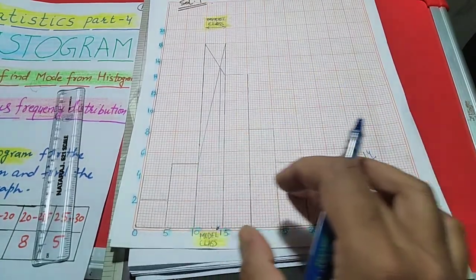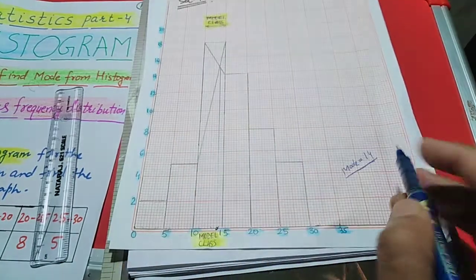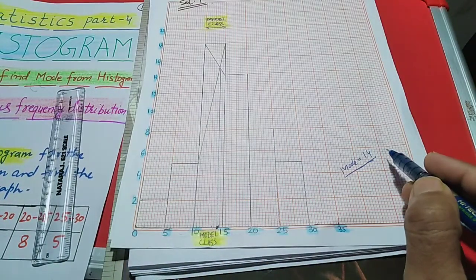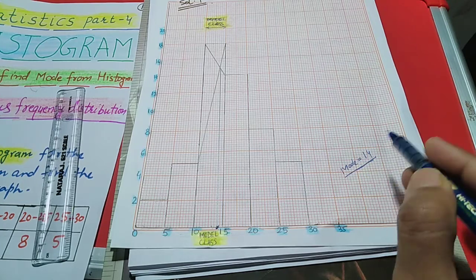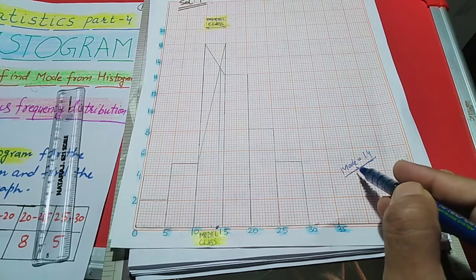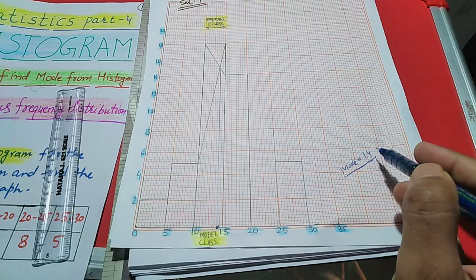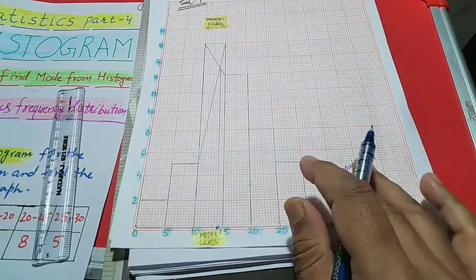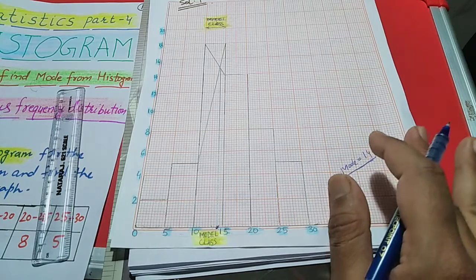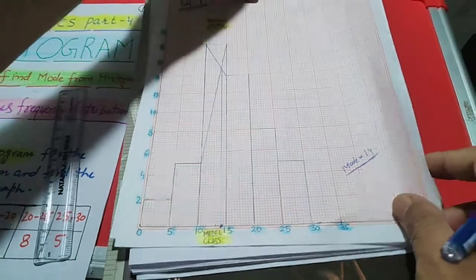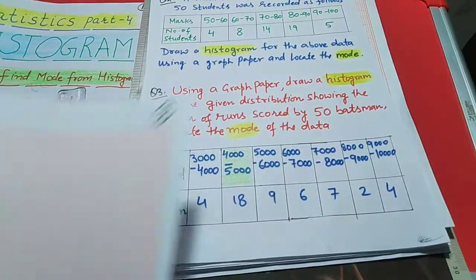Whenever you are doing such calculations, plus or minus 0.5 may happen. Some can estimate 13.5 and some can estimate 14.5. So that error is acceptable. Now come to the next question. So the first question is done.